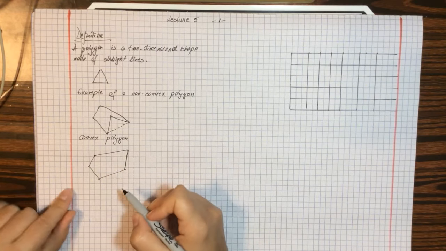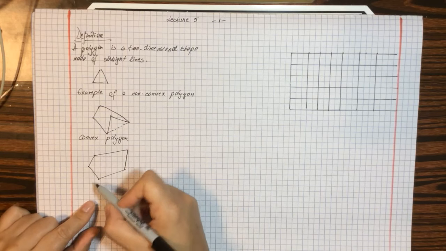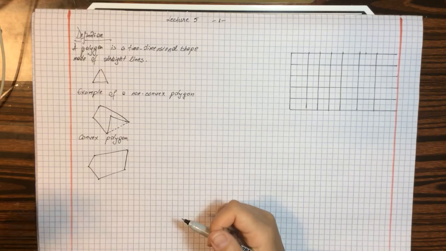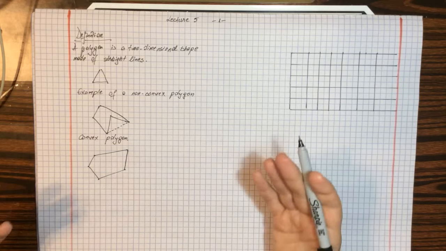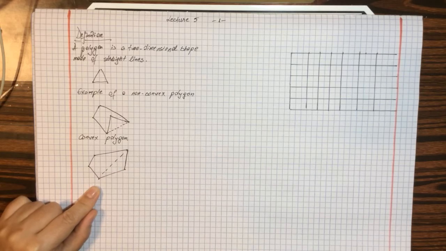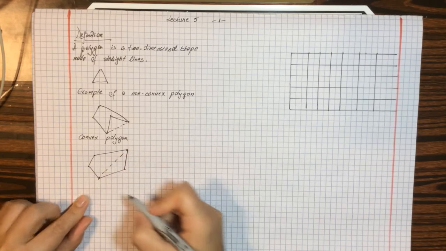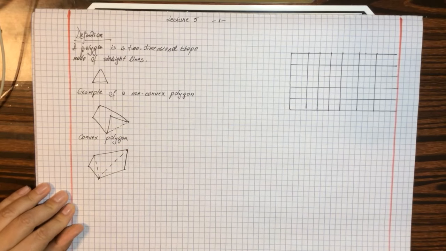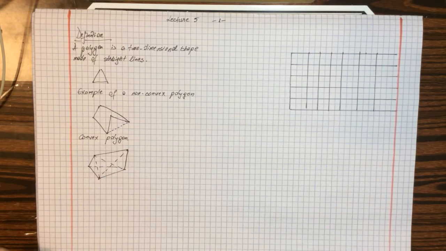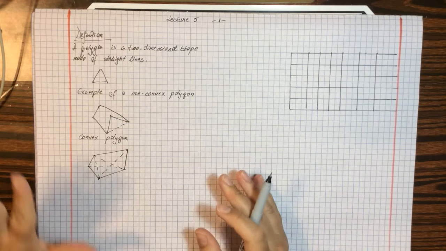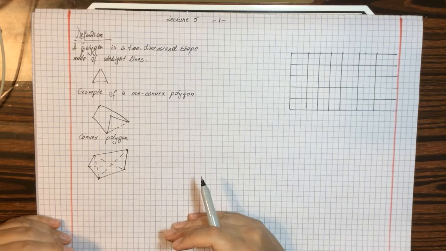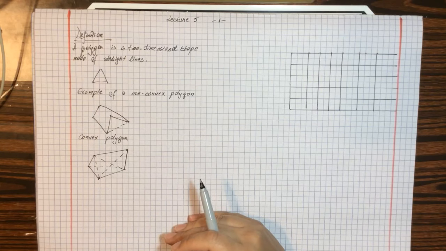A convex polygon will look something like this. So if you were to connect any two vertices of this polygon, I don't mean any two vertices, I mean any two vertices that are not adjacent to each other, because if they are, then that's one of your sides of the polygon. For example, if you want to connect these two, the line falls within the area. If you want to connect these two, the line falls within the area. The same thing with these two, and the same thing with these two. So here's an example of a convex polygon. This concept of convexity plays a role in what comes a little later in this lecture.